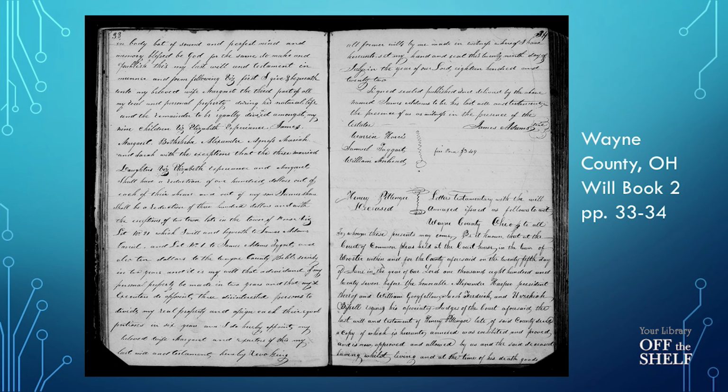And so this is just where we've used the Rutherford B. Hayes website to find the case number. And then using that case number, we go into FamilySearch, do a place name search, and choose the estate papers and then view the images online.